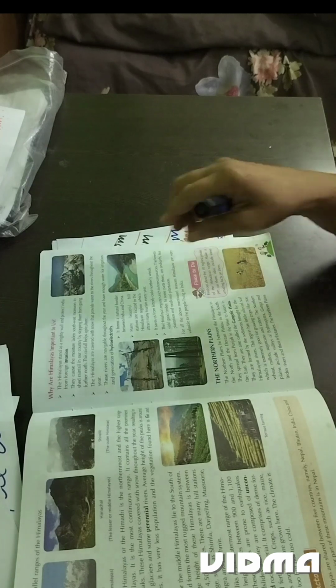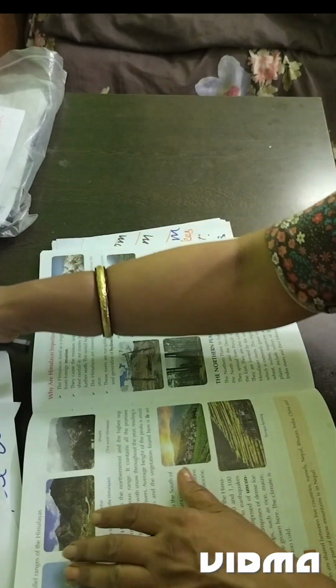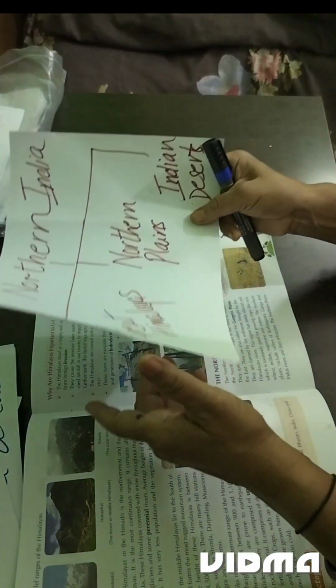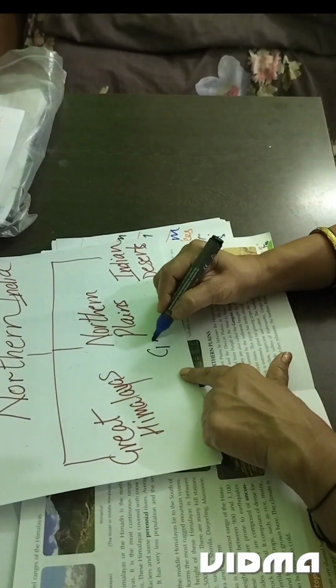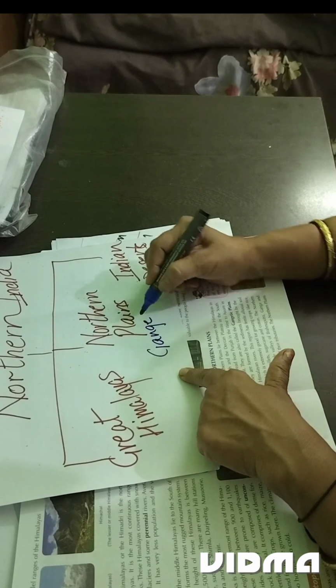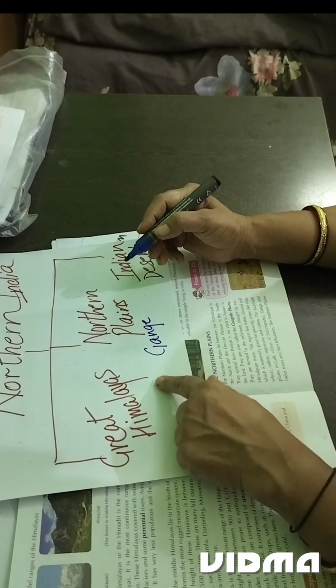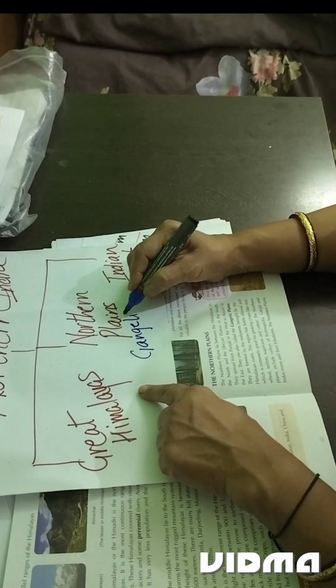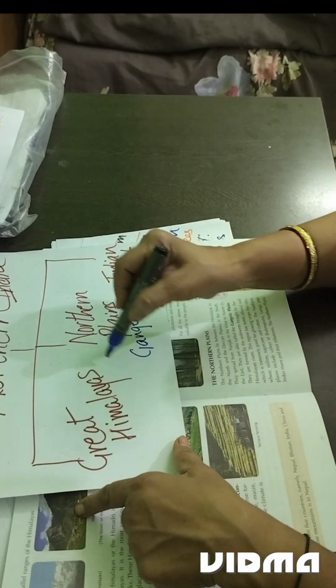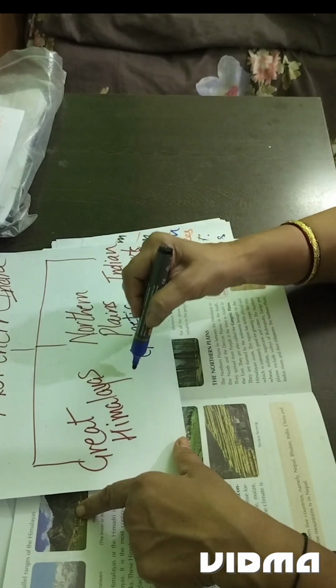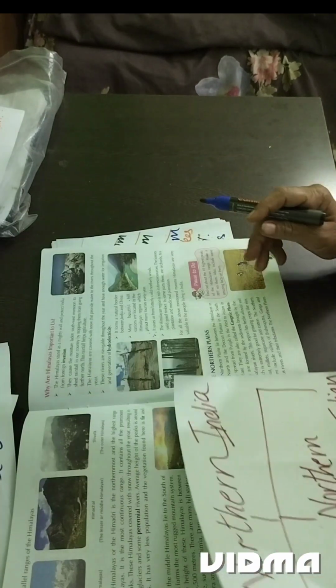Come down, we will talk about northern plains. I will just briefly wind up with the northern plains. Northern plains are also known as the Gangetic plains, because see, Gangotri, Yamunotri are all flowing down over here. And so what happens? All the Ganga river that is flowing from this great Himalayas is flowing through this area. I show you here.